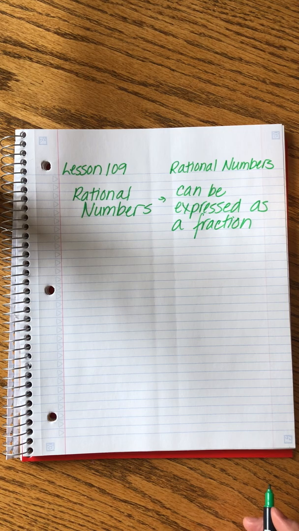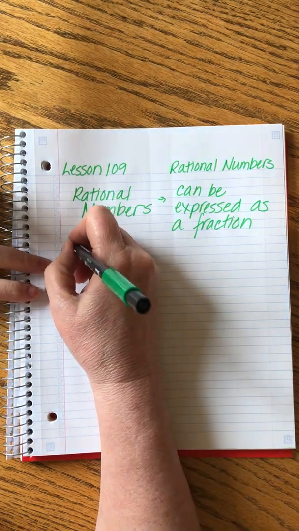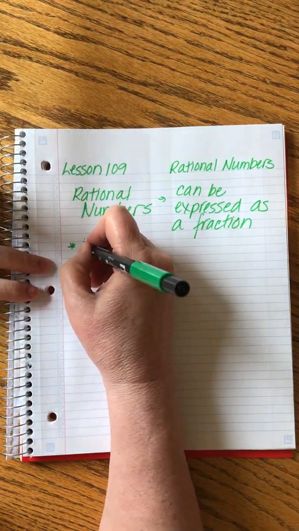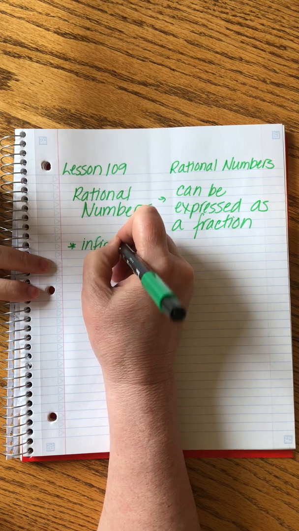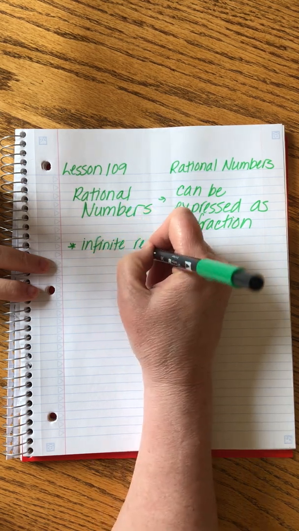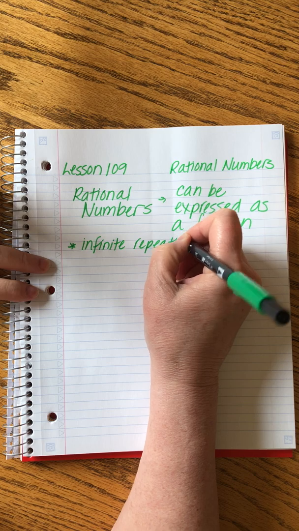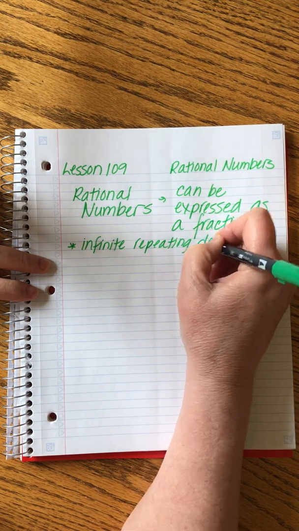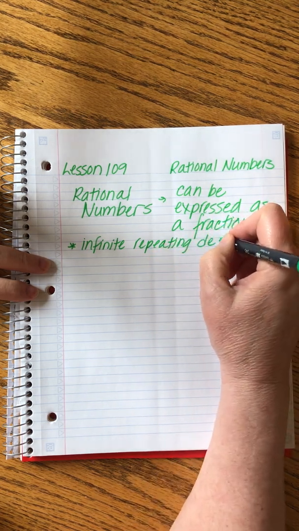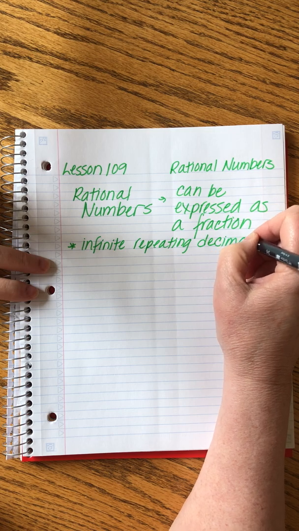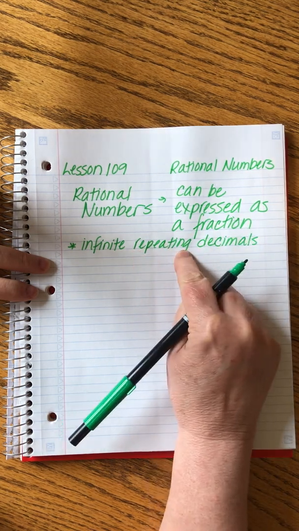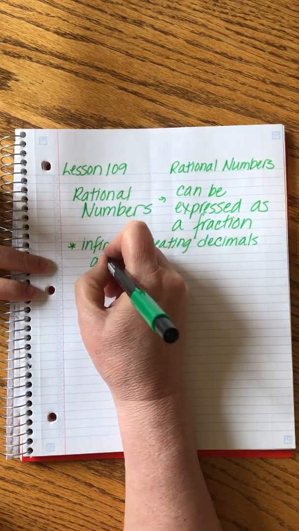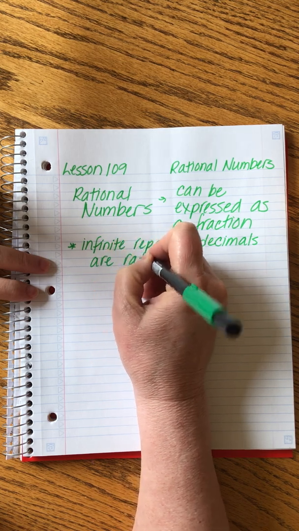And despite what might seem like the intuitive call, if we have infinite repeating decimals, right? So any number that goes on infinitely but has repeating decimals, they are rational numbers.